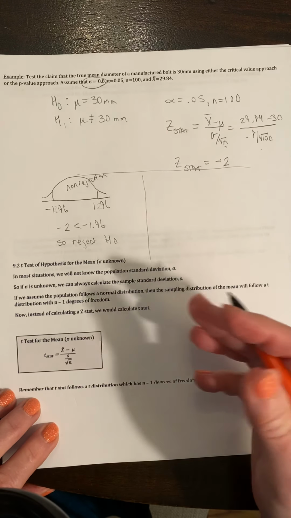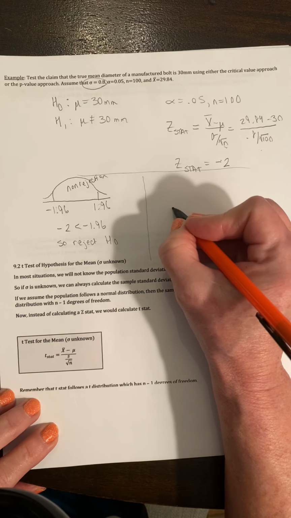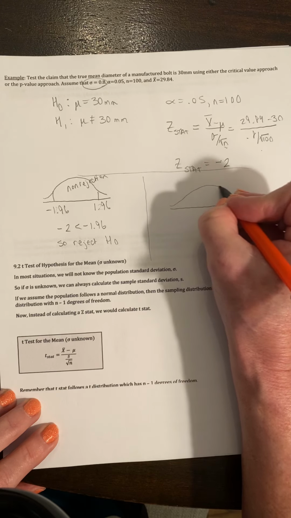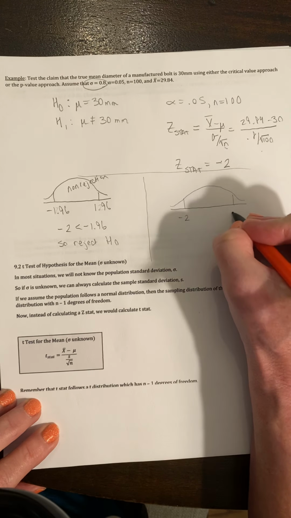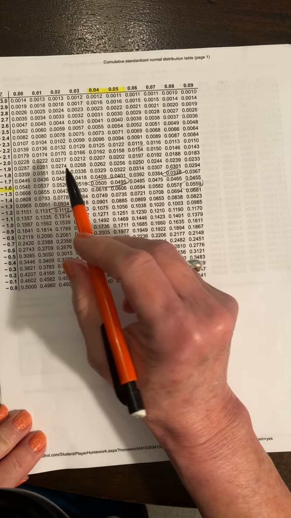Okay, now for the p-value, what we would have done is put the -2 in the z-chart. Let's find -2. -2 is 0.0228.